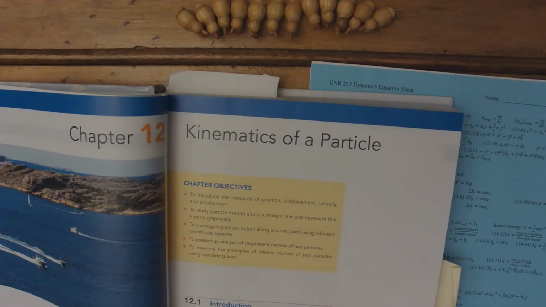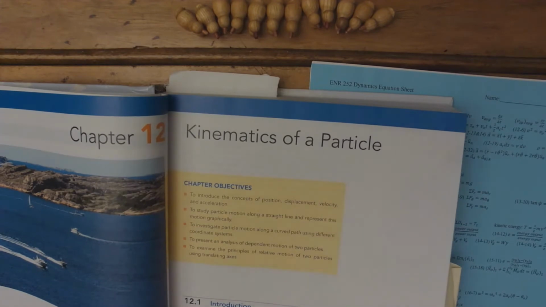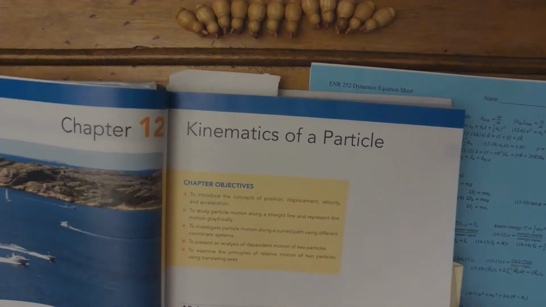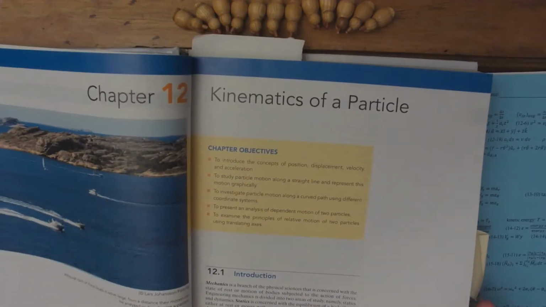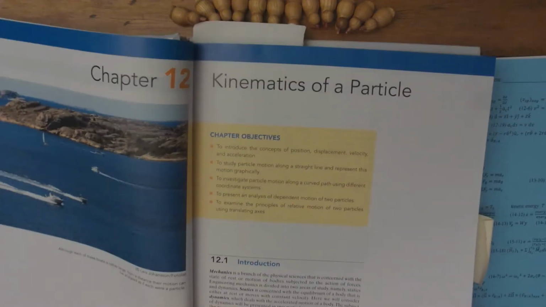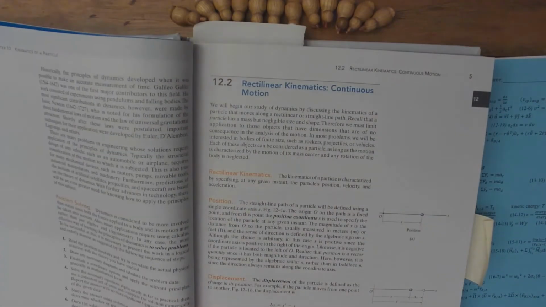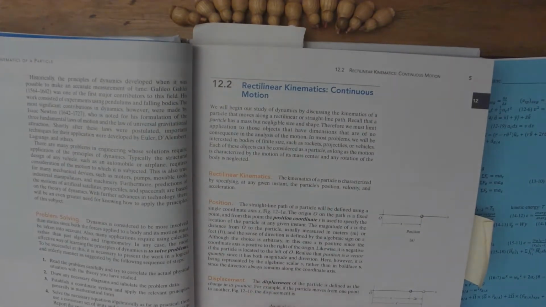All right, so we're starting off in chapter 12, and I do expect you to read the sections of the textbook that we're studying, and it's probably helpful to do that before you go through the example problems for that section. So 12.1 is just an introduction. I still suggest that you read through it.